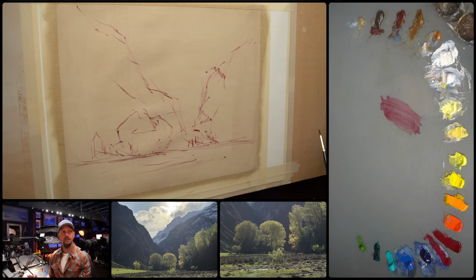I got a cute question here. What do you look for in a reference for a landscape? I'm curious to hear how much you invent or push in terms of value, temperature relationships, any tips. Okay, that's a fantastic question, VZJ.